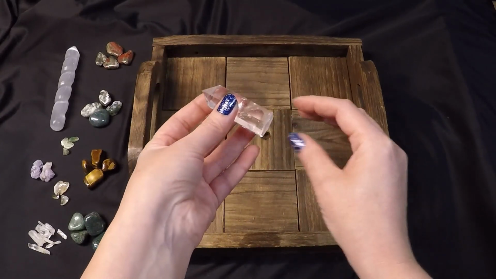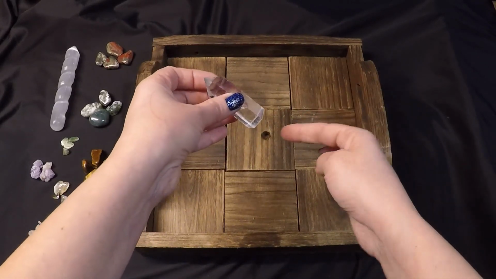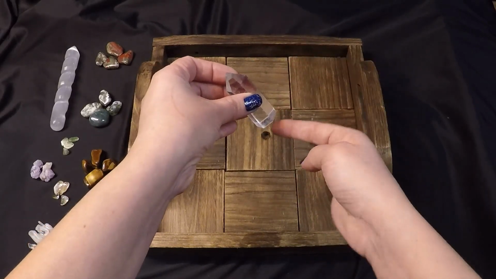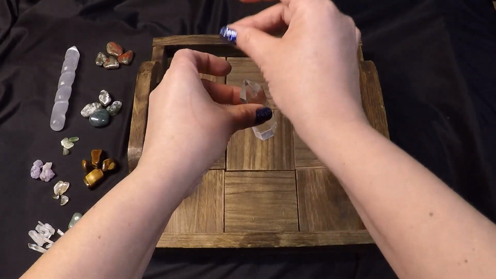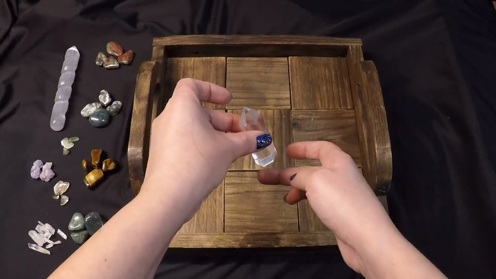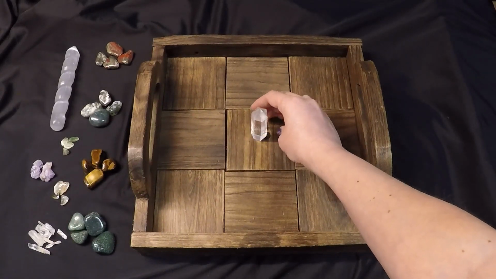So what's going to happen is the energy from the stones is going to go through the base, up, out the top, and back through. And it's just going to keep doing that. So I'm going to go ahead and set that in what would be the center.